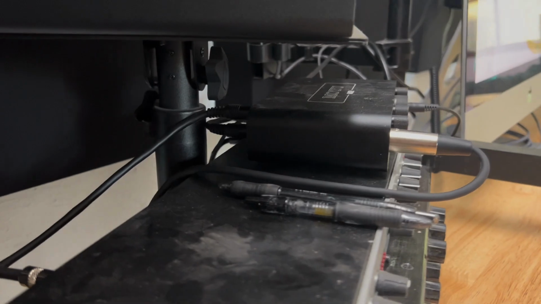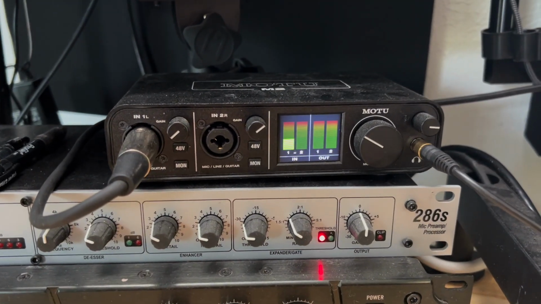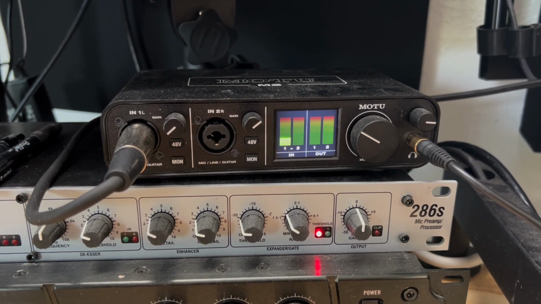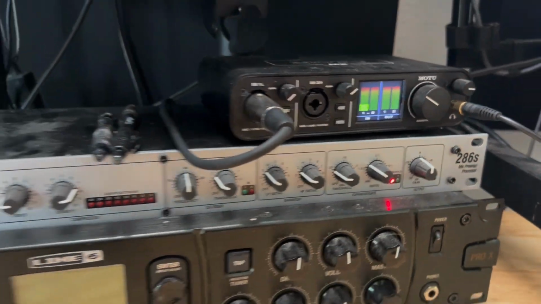Realistically, you can buy any audio interface. It really doesn't matter. If you have this mic and this compressor setup, it's going to sound good no matter what, and the audio interface isn't nearly as important. But I bought the Motu M2. It was only $200 or maybe like $250. I really like it. Most audio interfaces at this level are around this price.